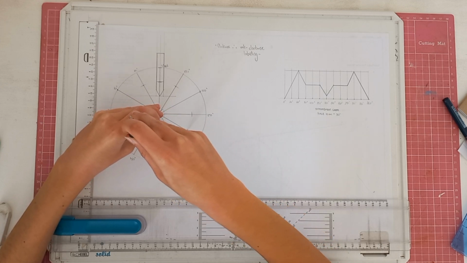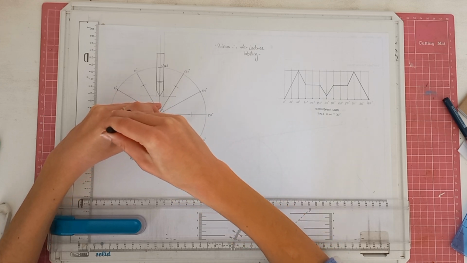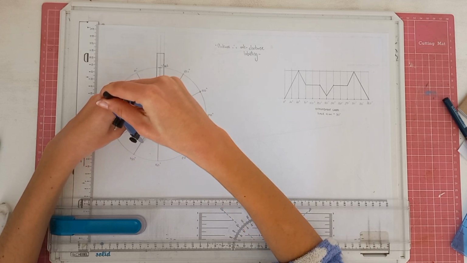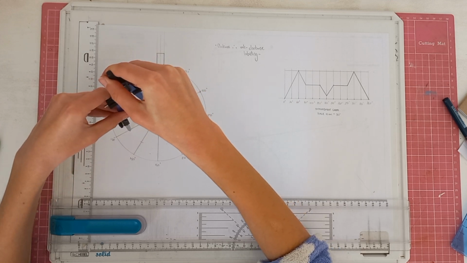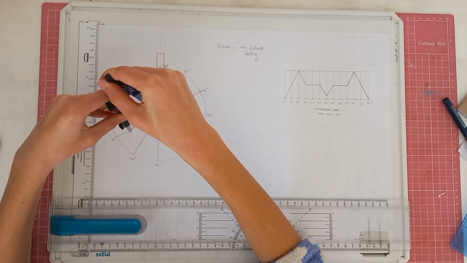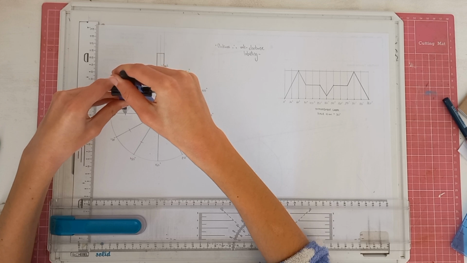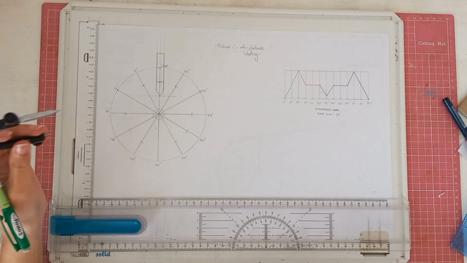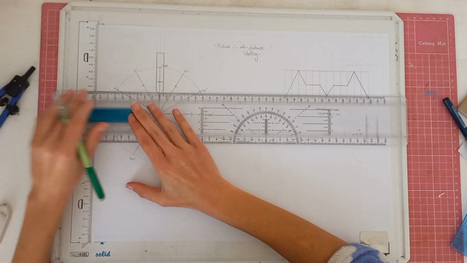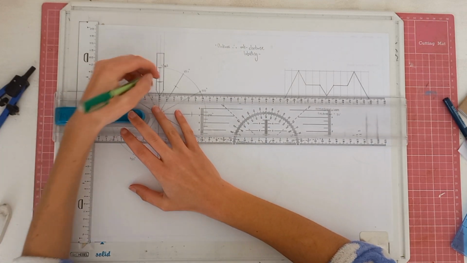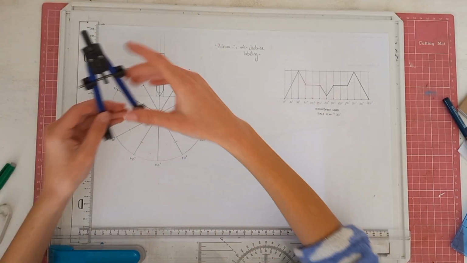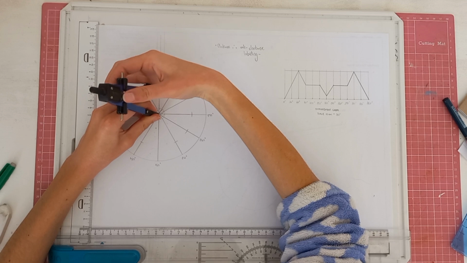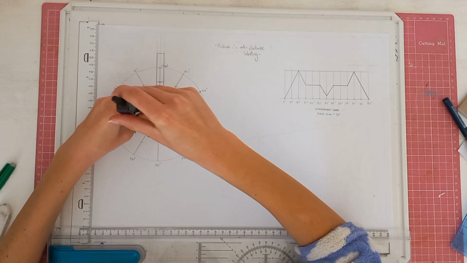240, and 210, as well as 150, 120, 90 degrees, and then we have got another point here at 180, so just like this over here, the middle, and we're going to grab that point and put it across as well, so it'll be here.